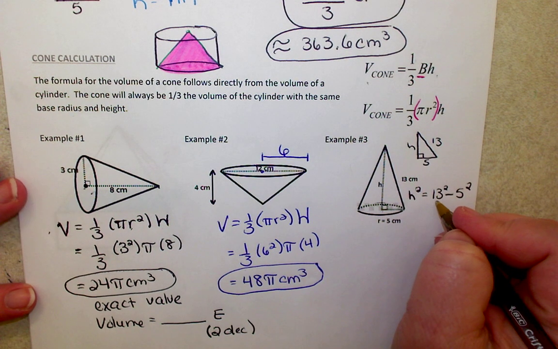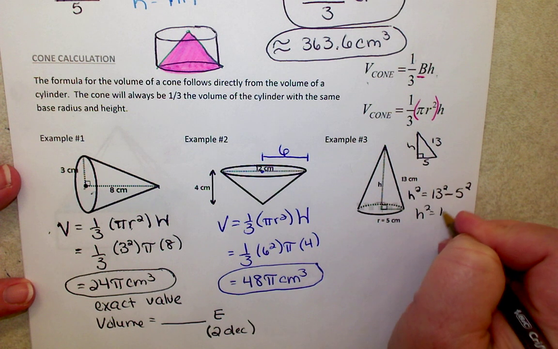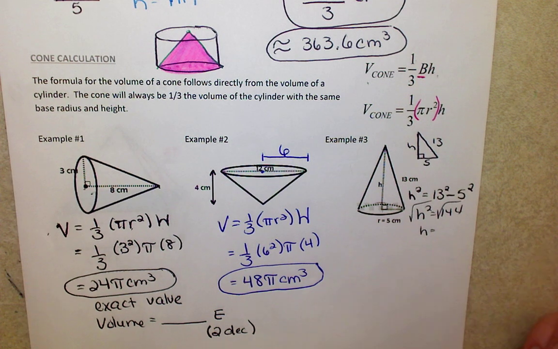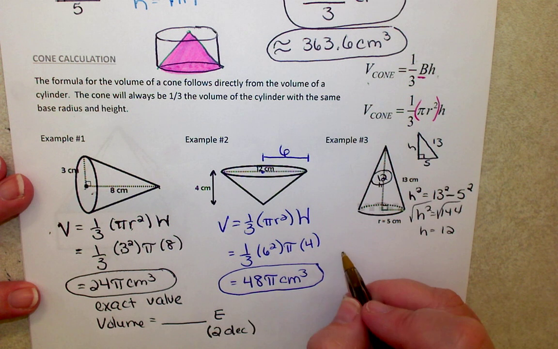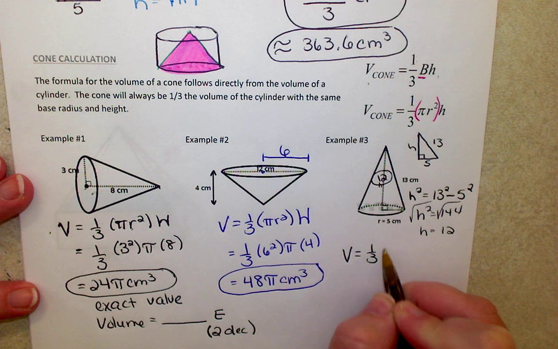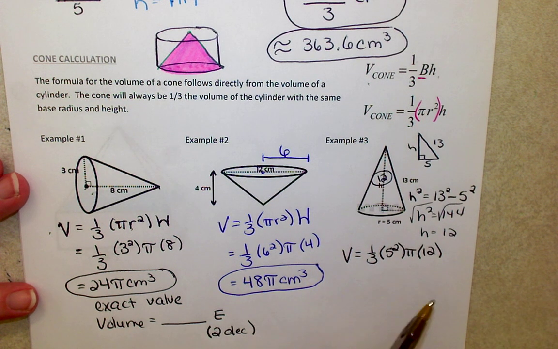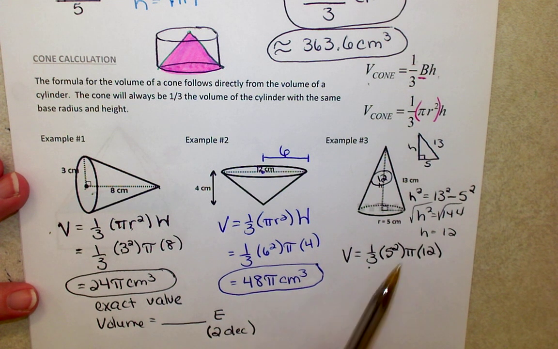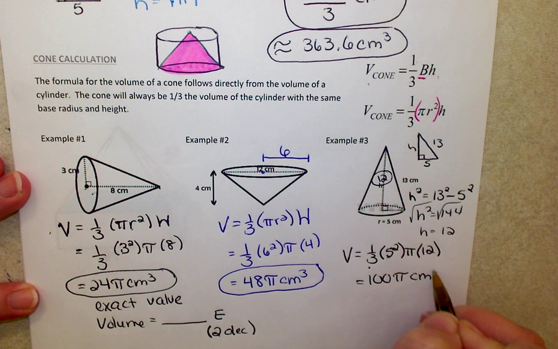So that's going to give me 169 minus 25, which is 144. So when we take the square root, what times itself gives you 144? That would be 12. So the missing height is 12. So the volume is equal to 1/3 my radius, which is 5 squared, times the height of 12. 5 squared is 25. 12 divided by 3 is 4, so 4 times 25 is 100. So we get 100 pi centimeters cubed.